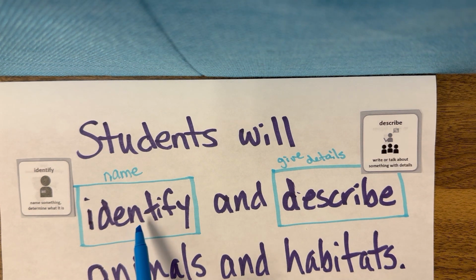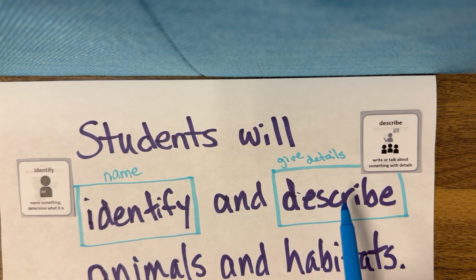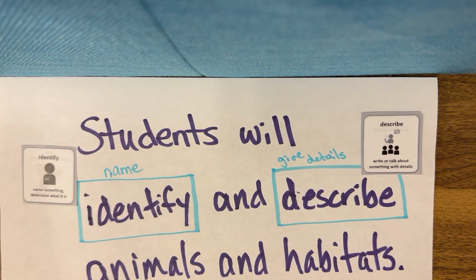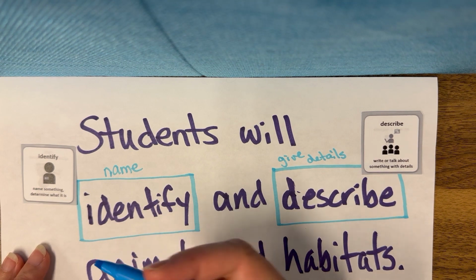All right, so we're going to identify and describe animals. So what are animals? Tell me something you know about animals. From that, I should at least be able to get them to name some. So you could have a couple pictures ready. It's not really that necessary to put that much time into the planning.